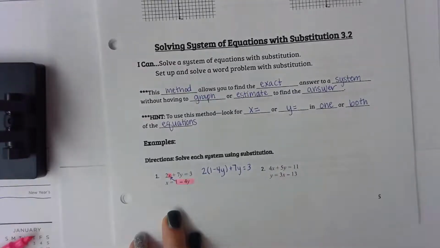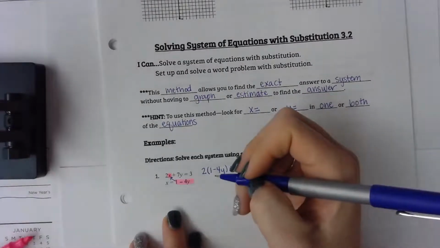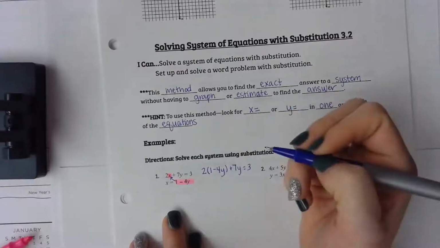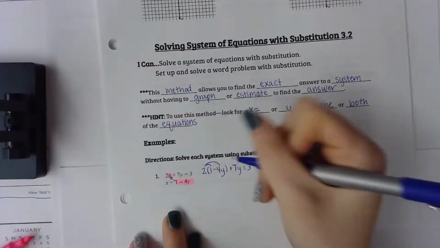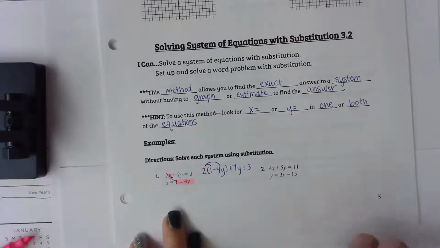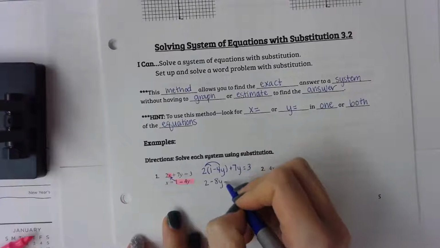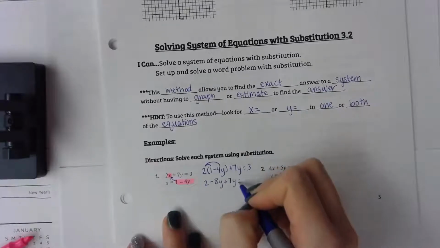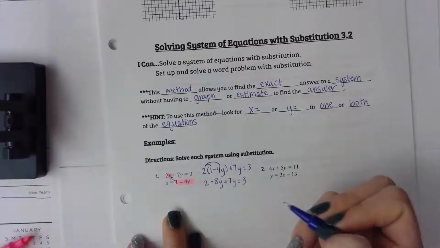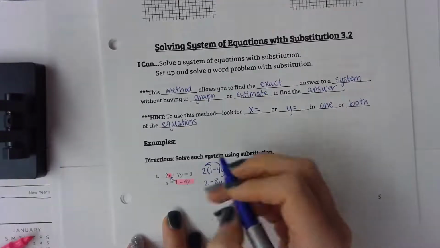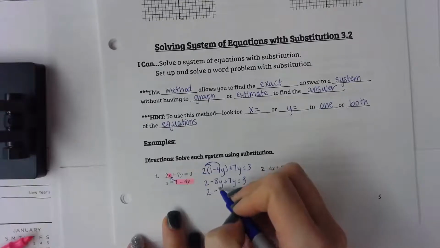So I'm going to solve for my other variable, which in this case is y. I'm going to do that by distributing the 2 into the parentheses. So 2 minus 8y plus 7y equals 3. I'm going to combine my like terms. So negative 8 plus 7 is negative 1y.